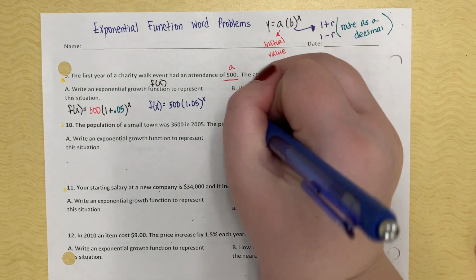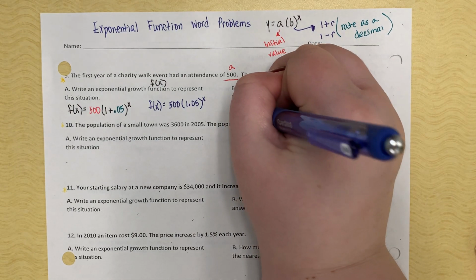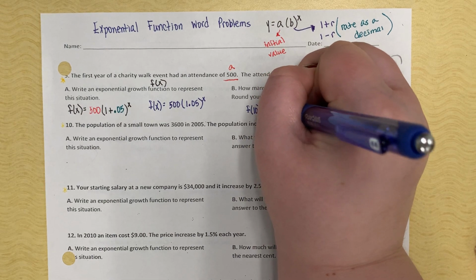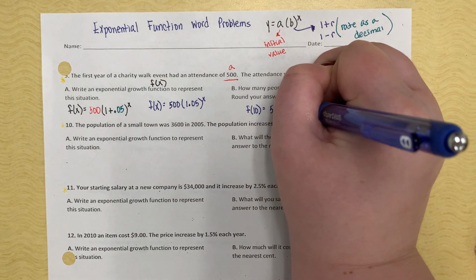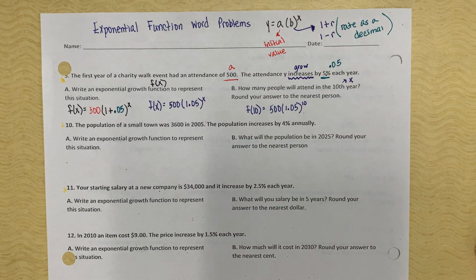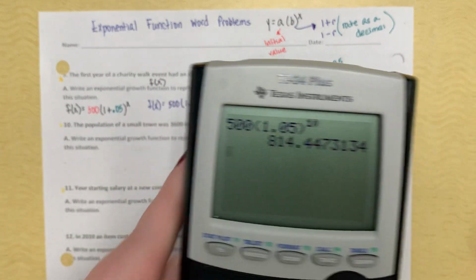So I'm going to substitute in 10 for x. They would like the 10th year. So 500 times 1.05 to the 10th power. And we would type that right into a calculator. I would, just like Ms. Fisher has done for me.